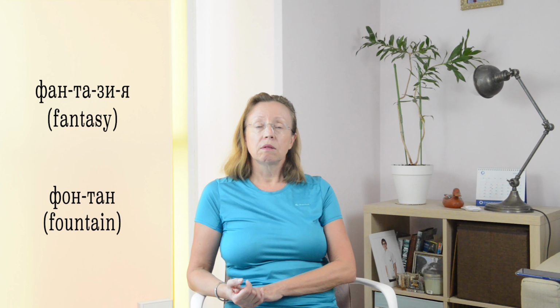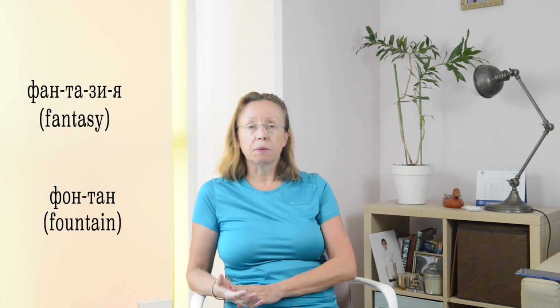So let's read a couple of words and then we will talk about more technique of how to memorize the letters. The word информация. By the way, you have to remember from the previous lessons that we did speak information, информация. That's one of these words. The word фантазия, фонтан. That's a few words with the letter F.